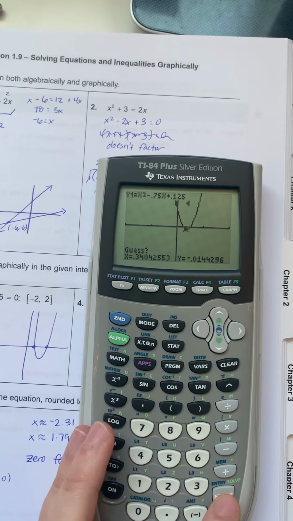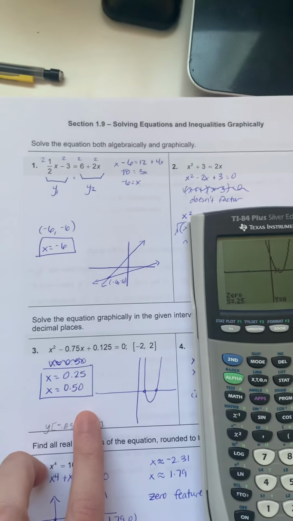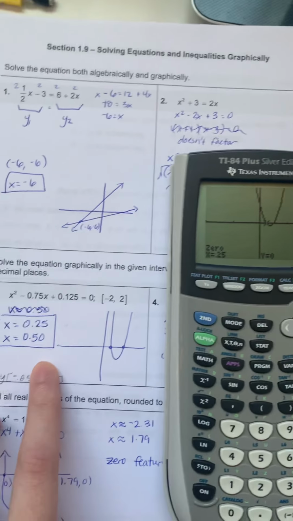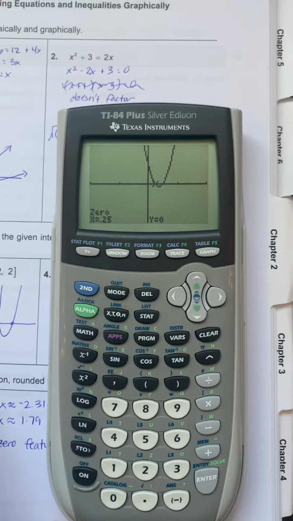I don't want to give it a guess. I'm just going to hit enter again. I never give it guesses. And then here we go. We've got 0.25, that's our first one. And then we have to find the second one.